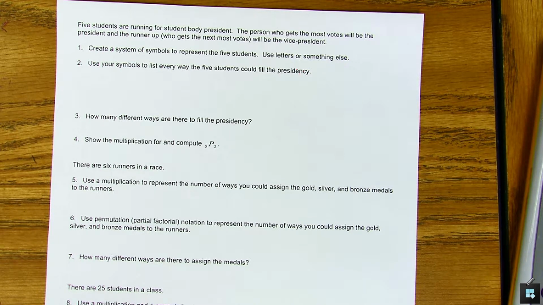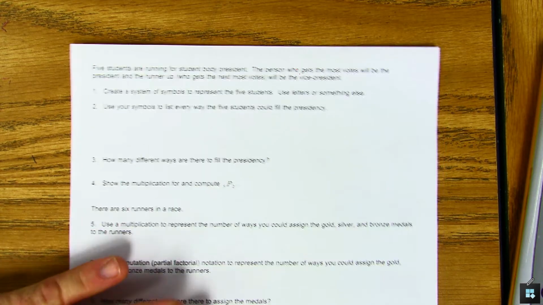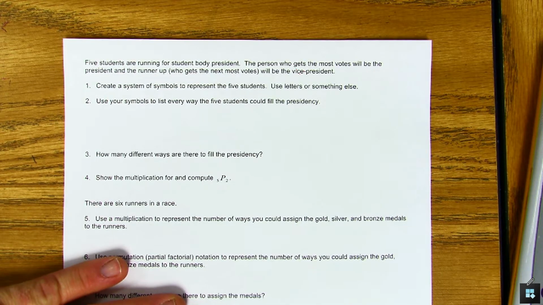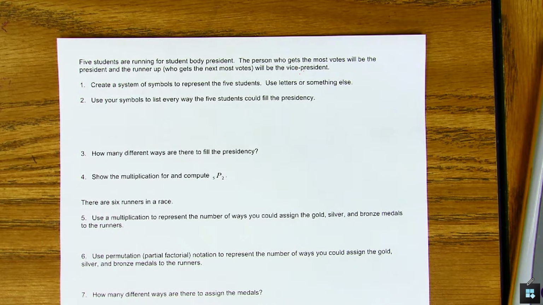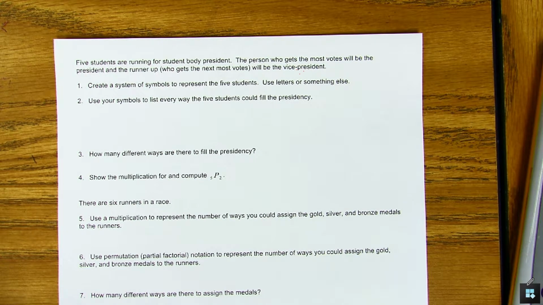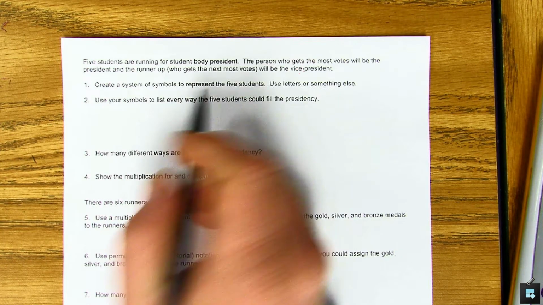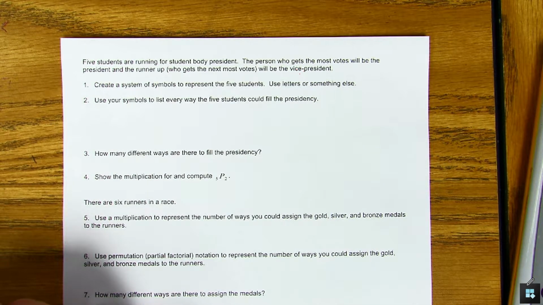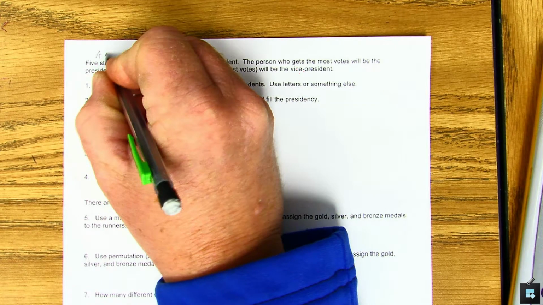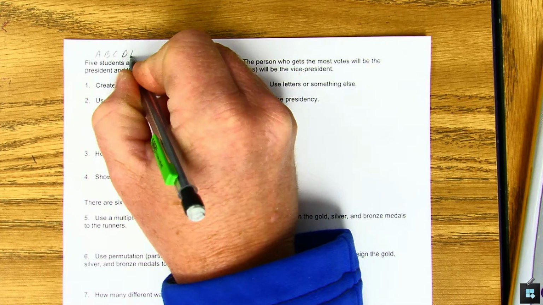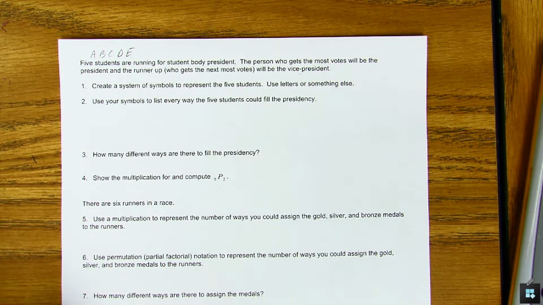Okay. So here it says 5 students are running for student body president. The person who gets the most votes will be the president, and the runner-up who gets the next most votes will be vice president. Create a system of symbols to represent the 5 students. Use letters or something else. So again, maybe use Abe, Barb, Carl, Dari, and Earl. There's 5 of them.